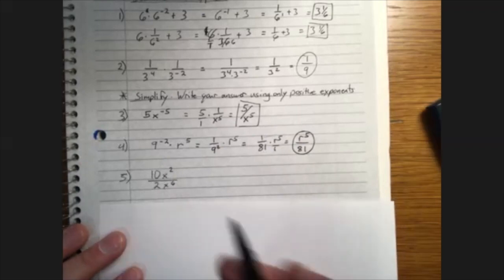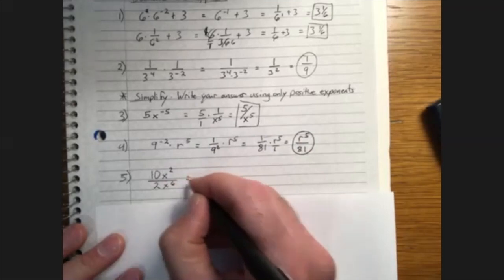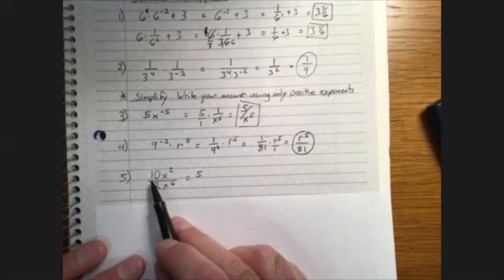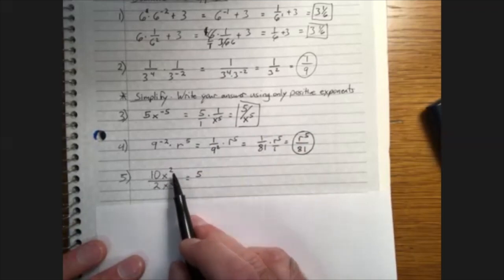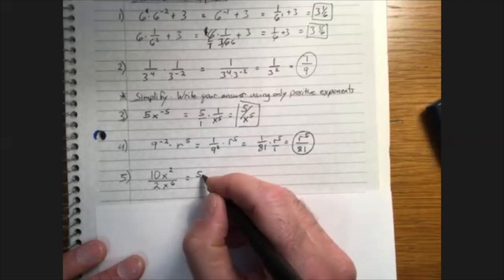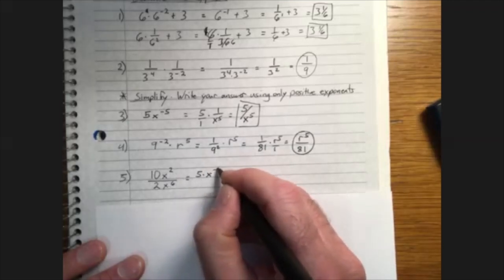So I can simplify 10 and 2. 10 divided by 2 is just 5, okay? Don't subtract those. You don't subtract 10 and 2 when you simplify a fraction. Sometimes people get that mixed up with the 2 and the 6 here. Here we actually want to subtract the 2 and the 6 because it's a rule of exponents that you want to subtract that. So we're going to do 2 minus 6. So that would be 5 times x to the negative 4th.